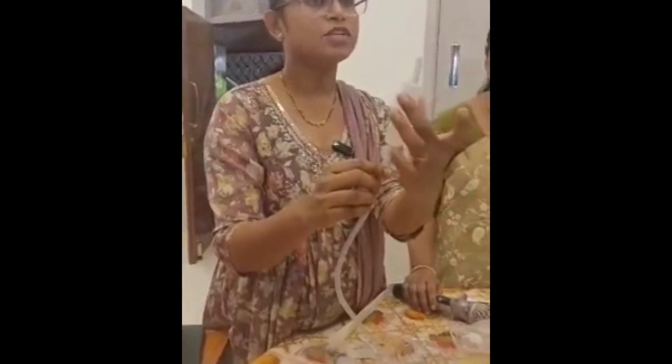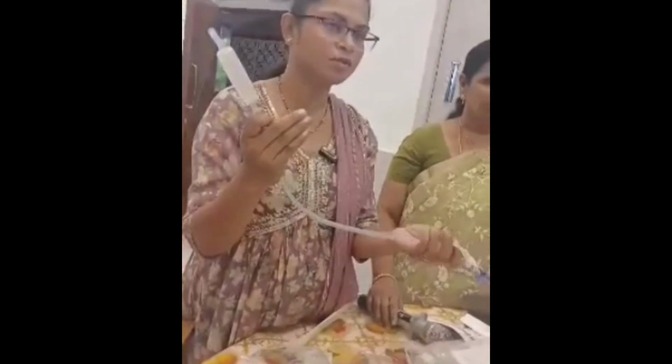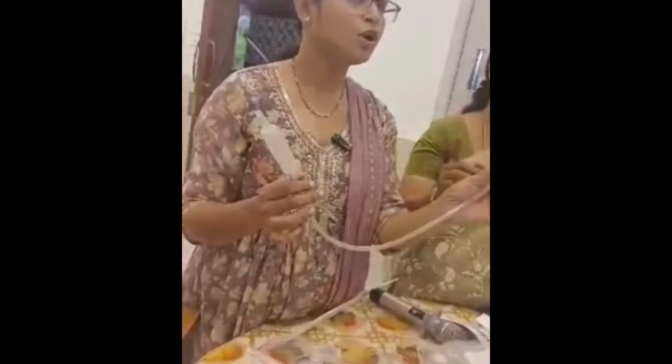Okay, and it is fixed here, and it has two outlets. One is to inflate the balloon, the other is for any secretions or any collection from the uterus to drain outside. So this has two outlets. That is the advantage with this balloon.